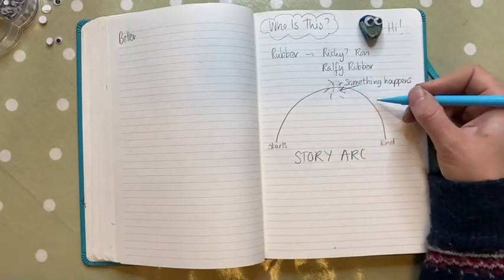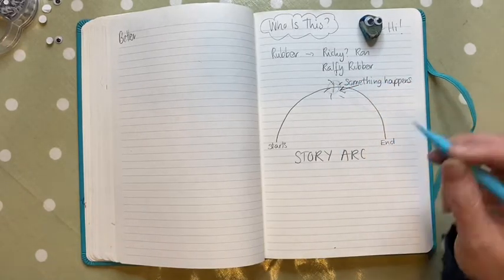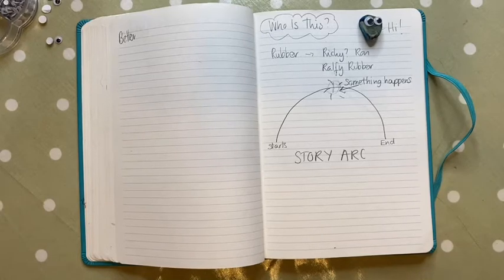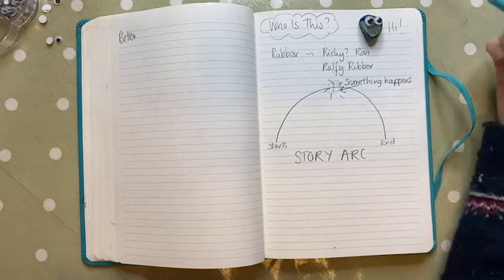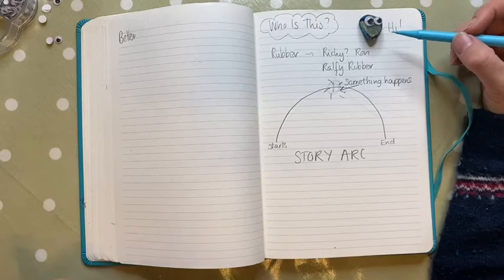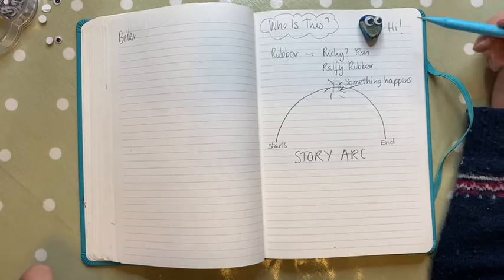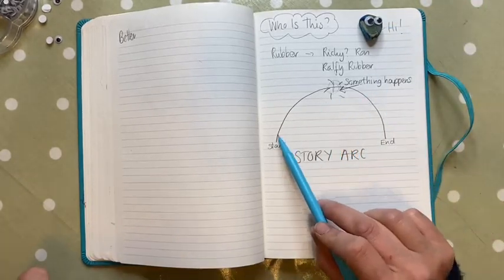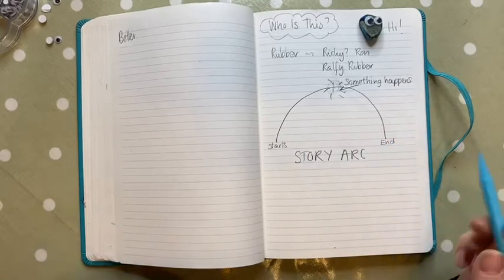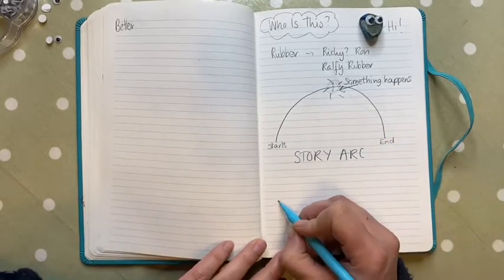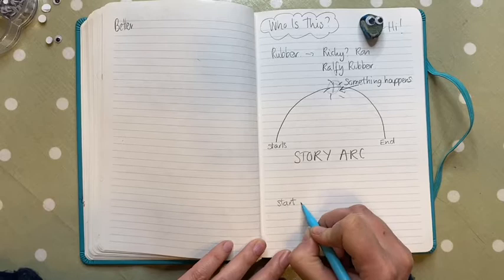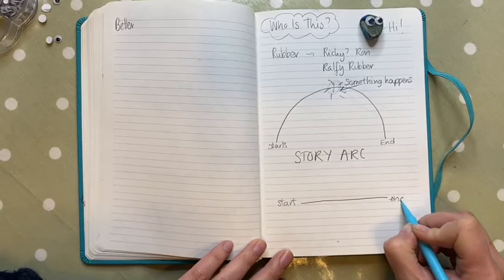And then the story is brought to an end thereafter. So what we first of all need to think about is what is going to happen to your inanimate object character, the character that you've created. Something has to happen to them, which is part of the story arc, because otherwise, if nothing happens to them, your story starts here and it looks like this.